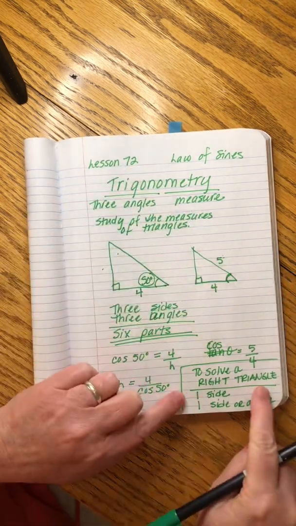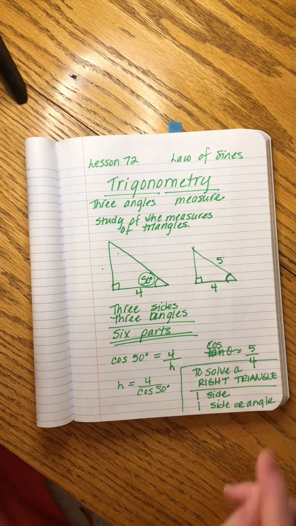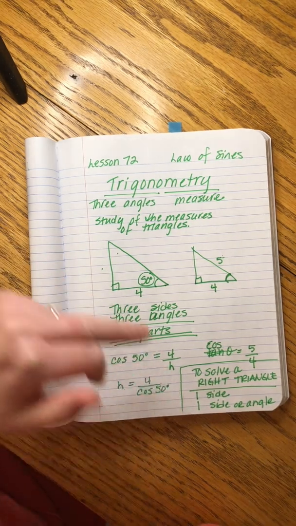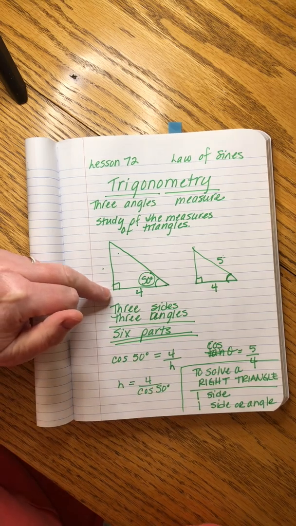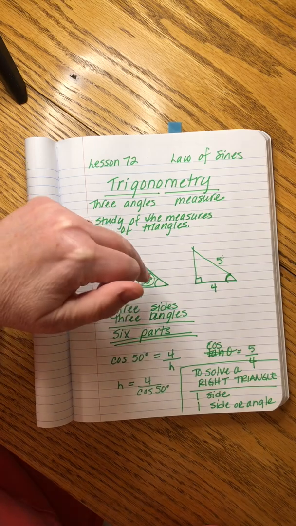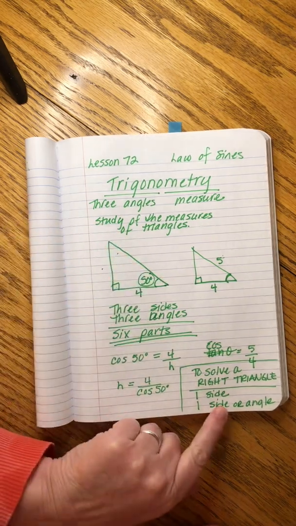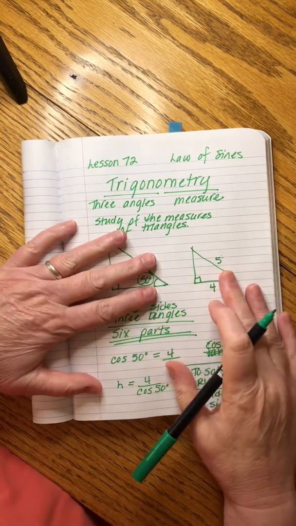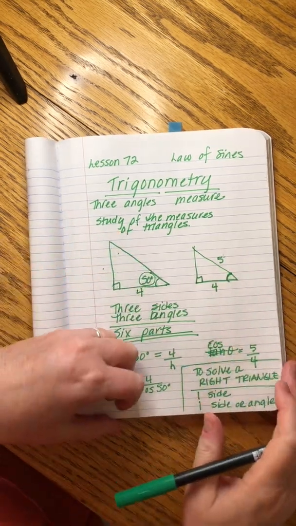So to solve a right triangle, we can use sine, cosine, and tangent, and we need at least one side and one more piece of information, either another side or another angle, okay? And we've been doing this for quite some time and we've made marvelous headway.